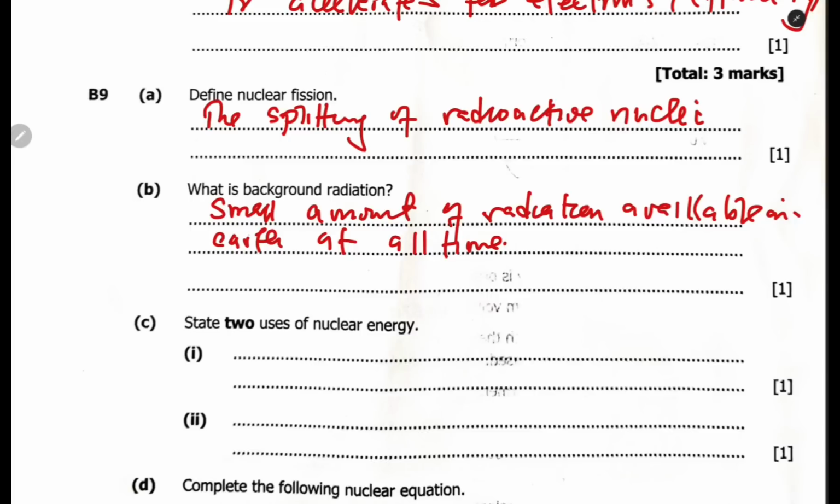Or you can say the radiation naturally in the environment.